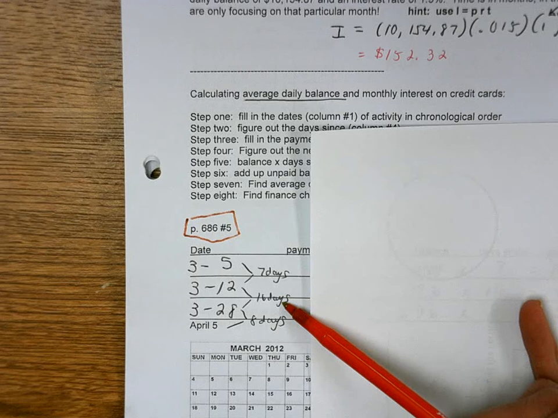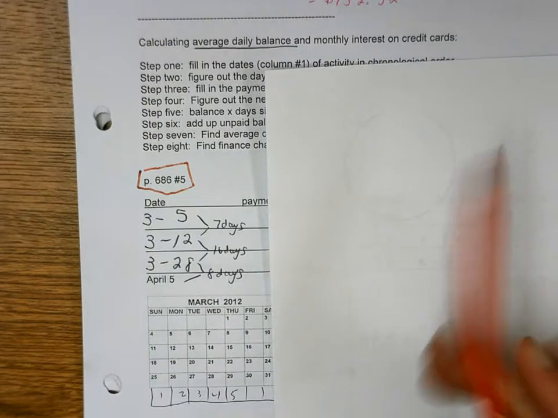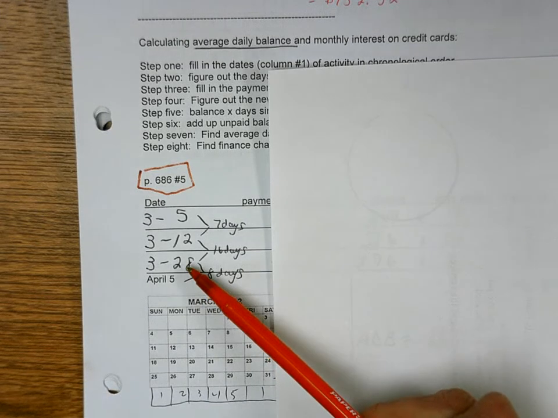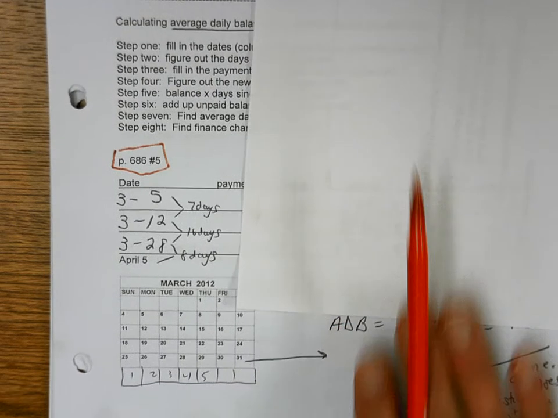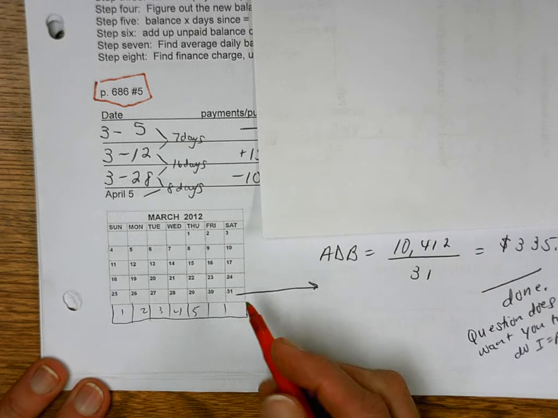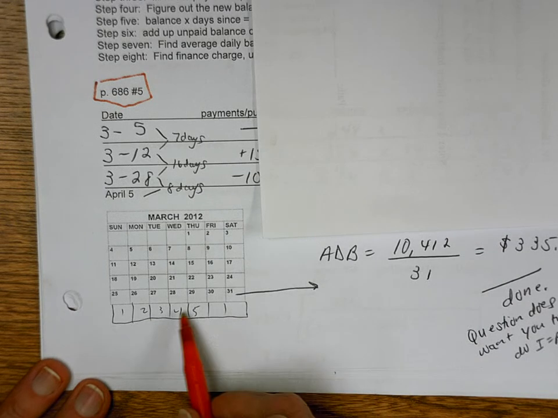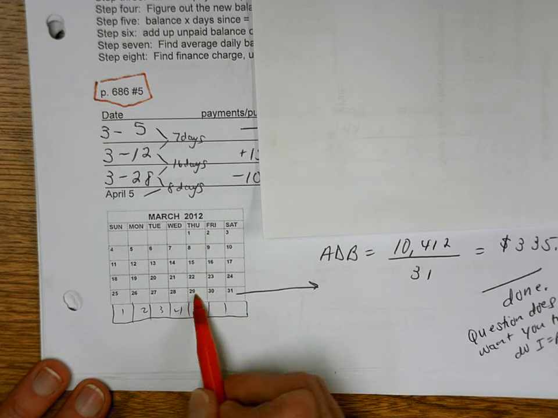All right, now you've got to be careful on this last one. How many days passed between March 28th and April 5th? Well, let's look at this calendar that I've got right here. Okay, so March 28th to the 5th. So 1, 2, 3, 4, 5, 6, 7, 8 days. 8 days go by, okay?